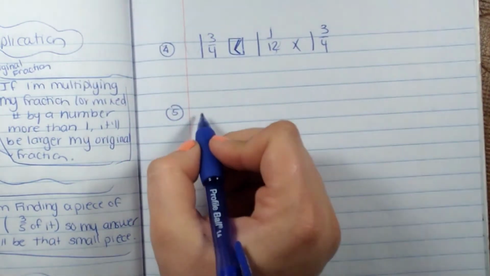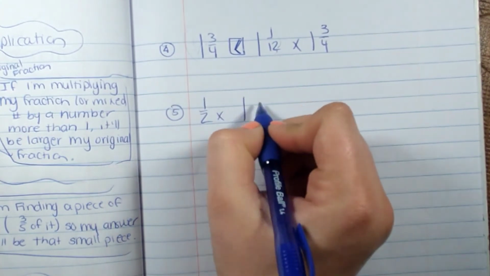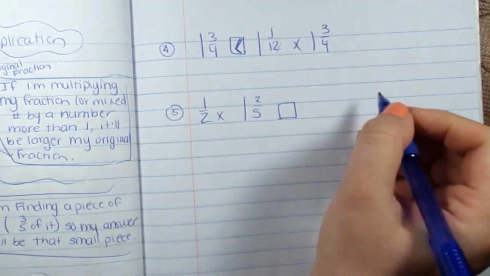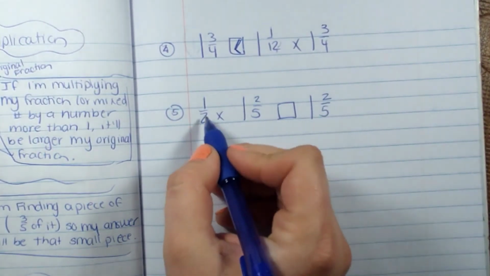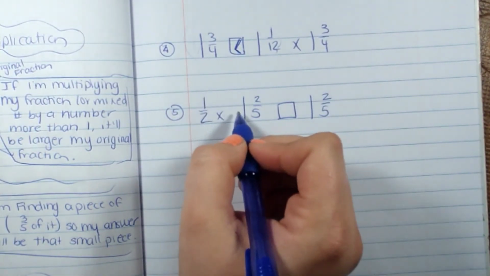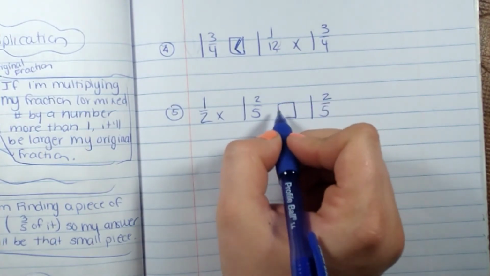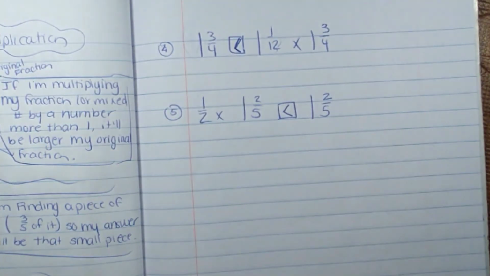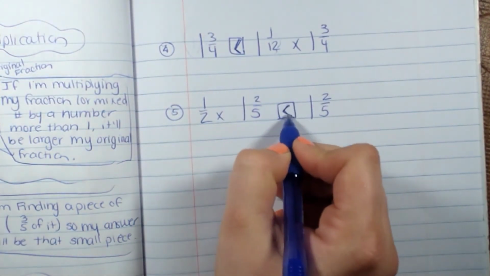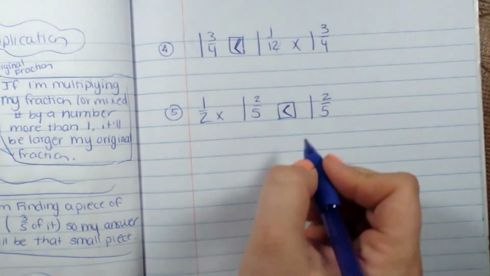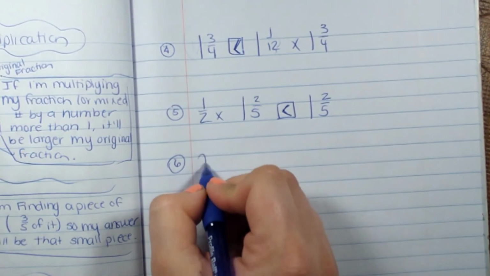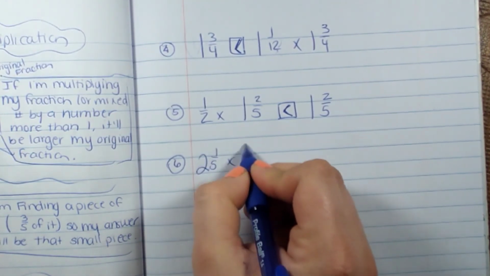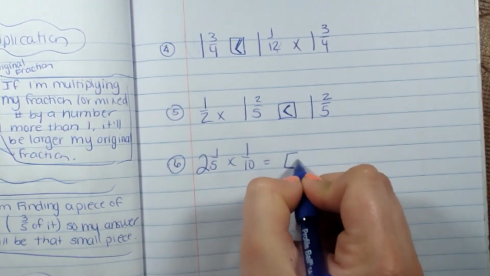1/2 times 1 2/5 is greater than, less than, or equal to 1 2/5. All right, so I'm finding a fraction of 1 2/5. So my answer is going to be less than 1 2/5. Remember, the gator mouth opens up to the larger number, so that's going to be larger. 2 1/5 times 1/10 is what 2 1/5?